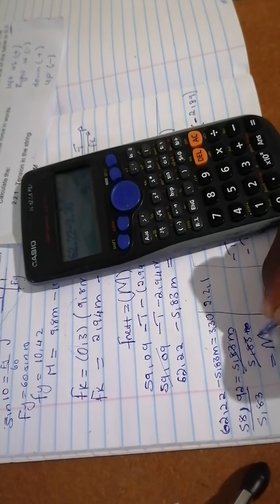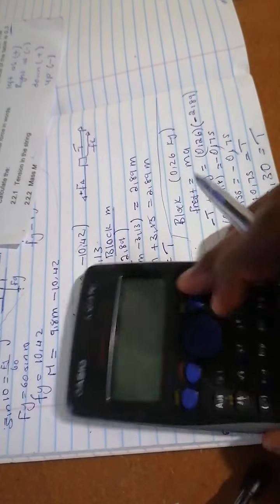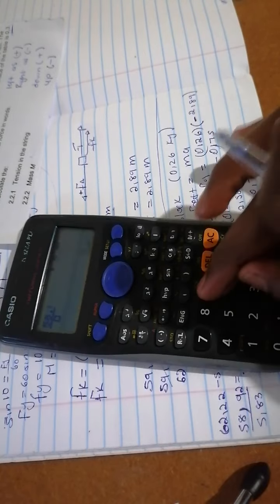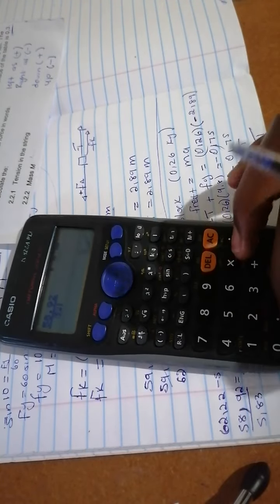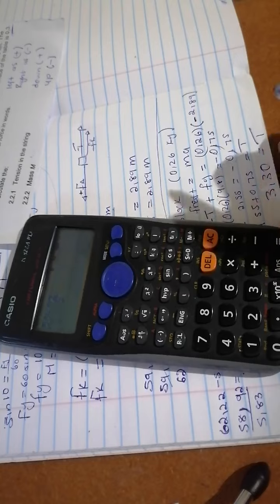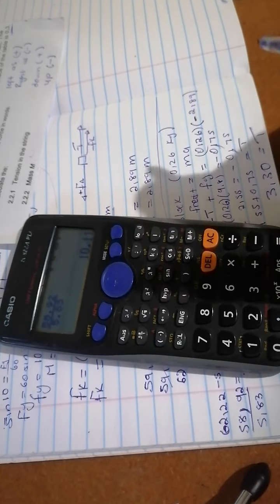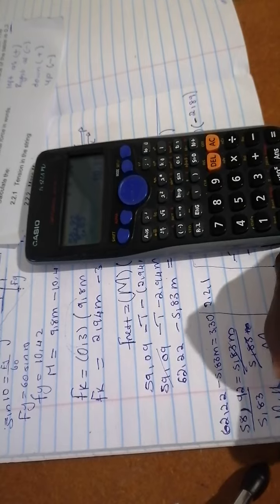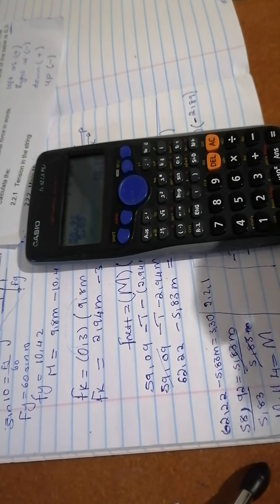We are left with the mass. And then what is our answer? Our answer is 58.92 divided by 5.83, which is 10.11. So the mass is 10.11 kilograms.